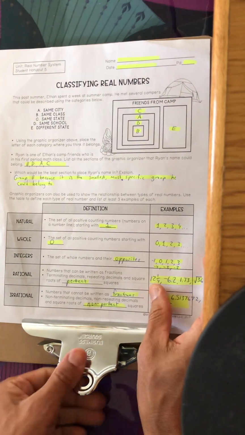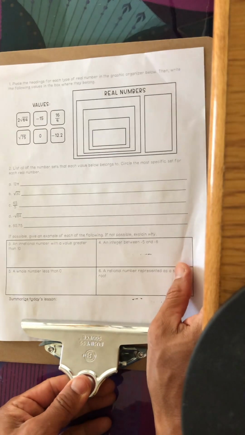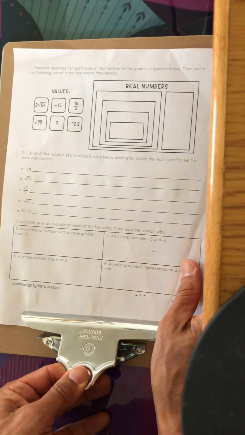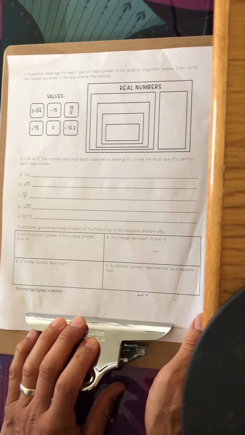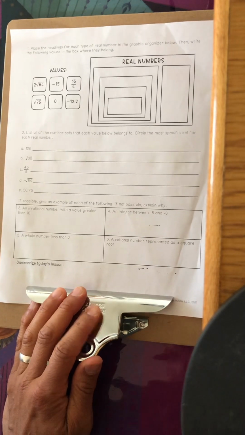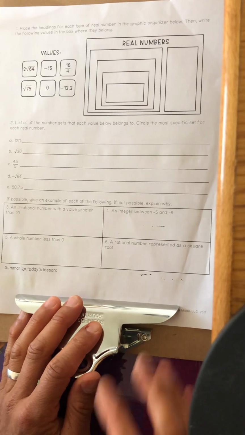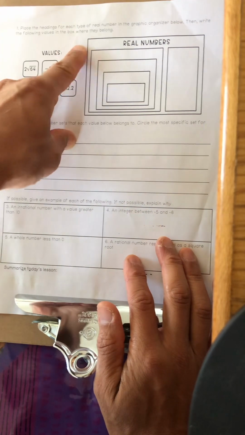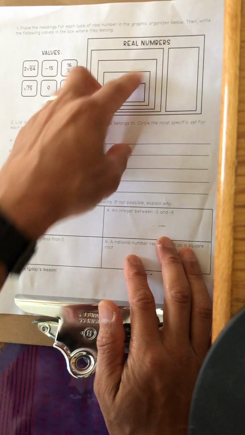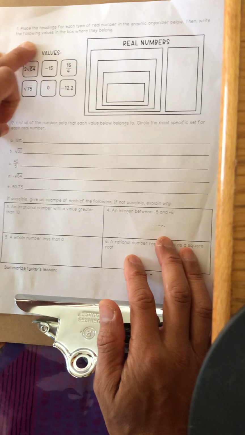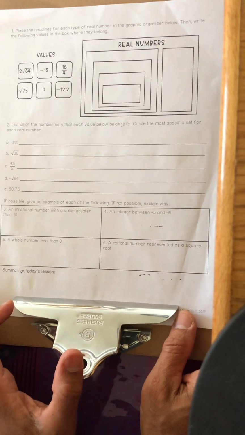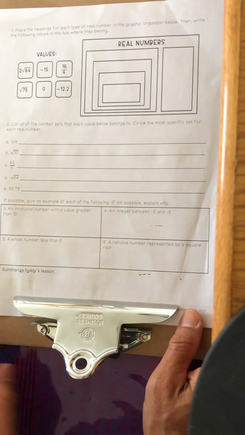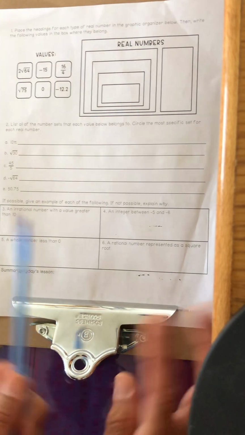Okay, and let's just turn it over to the back. And you'll be free to complete this on your own, but let me just walk you through the directions for number one though. Number one on the reverse side. Place the headings for each type of real number in the graphic organizer below, then write the following values in the box where they belong. So let's just label our real numbers together, and then you can place the values where they should belong here inside the graphic.